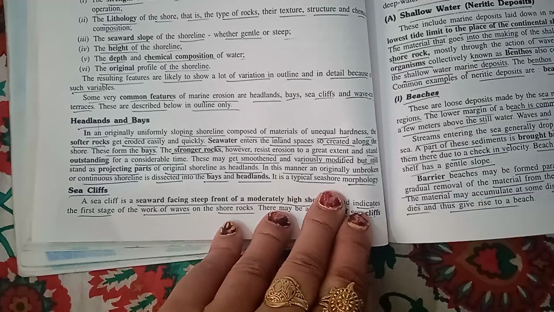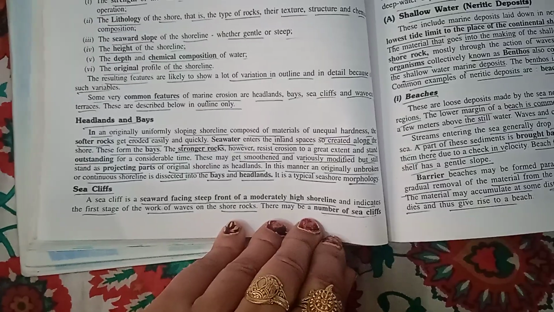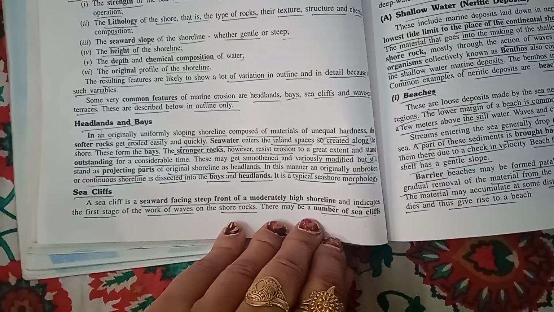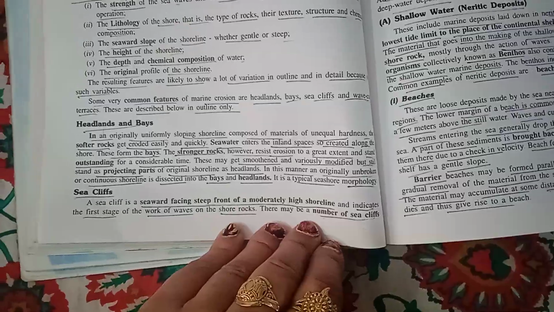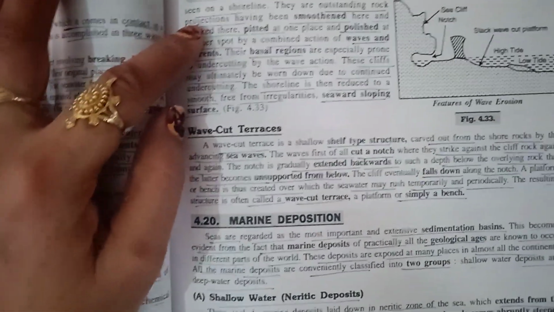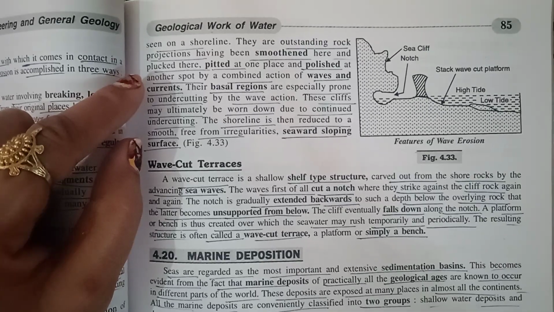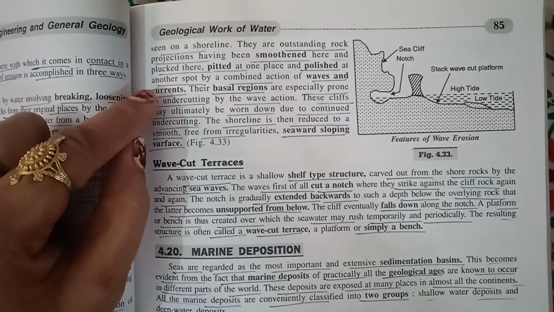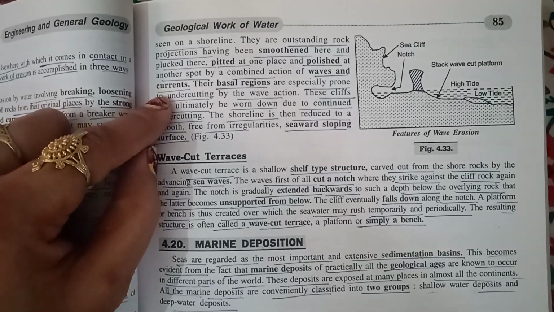Sea cliffs. A sea cliff is a seaward facing steep front of a moderately high shoreline and indicates the first stage of the work of waves on the shore rocks. There may be a number of sea cliffs seen on our shorelines. They are outstanding rock projections, having been smoothed here and plugged, pitted at one place and polished at another spot by the combined action of waves and currents.